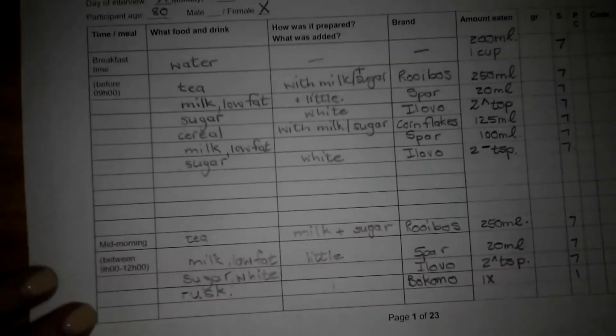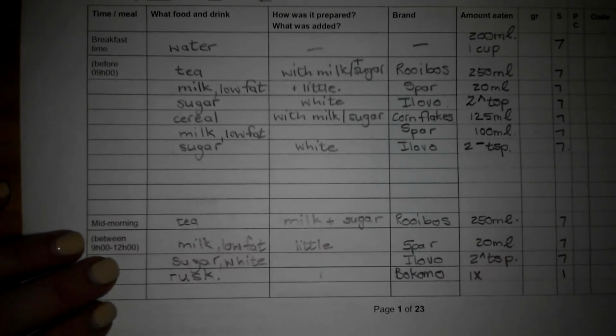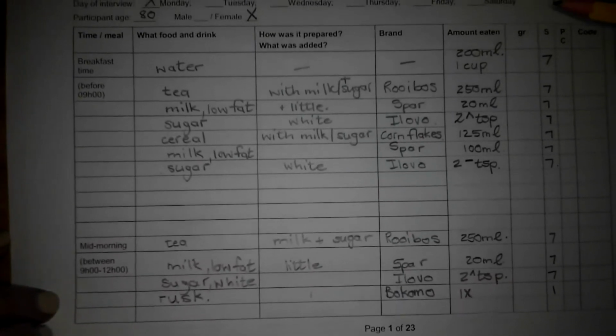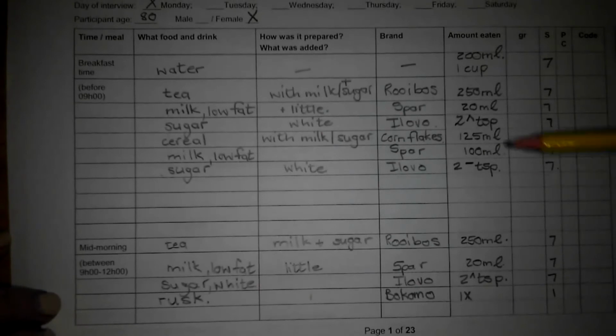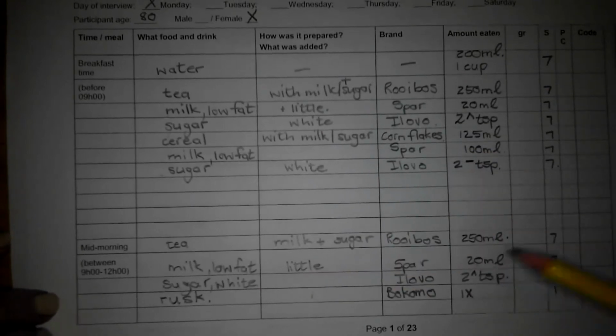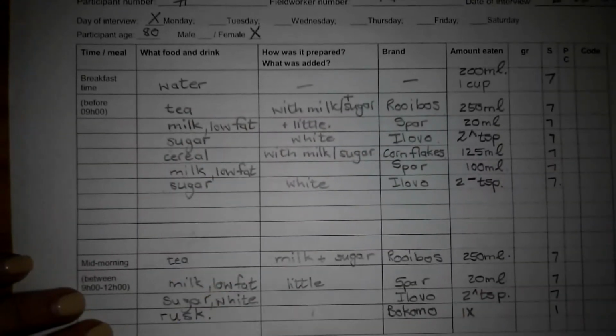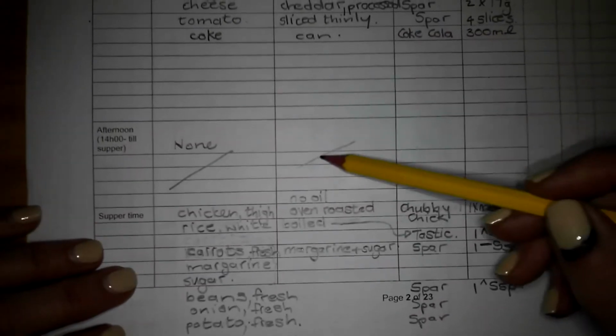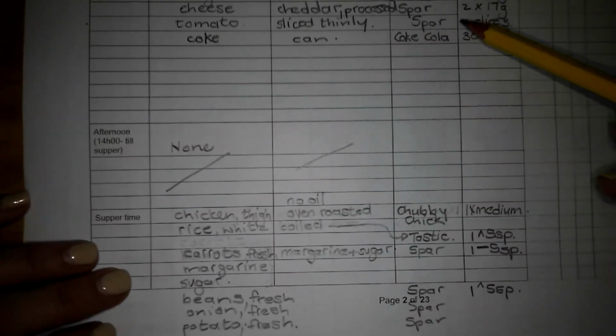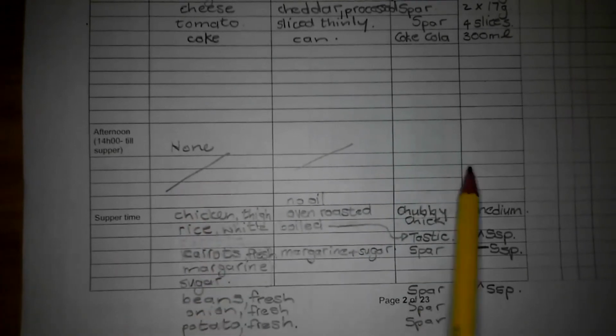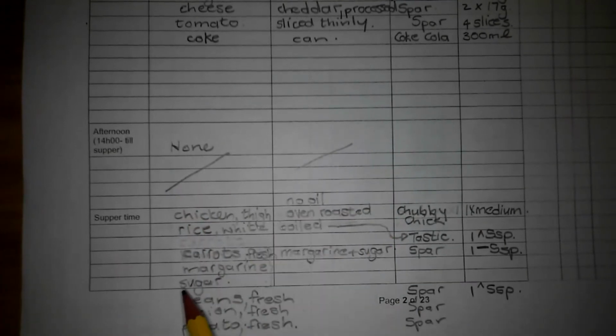Okay. And then just a few final probes. You just go through the whole questionnaire, make sure that you have completed everything. You know, you didn't have anything extra. You sure at your breakfast, the mid-morning snack. Are you sure this is all you had for lunch? You sure you did not have any snacks in between? And then for supper, again, read through your list.